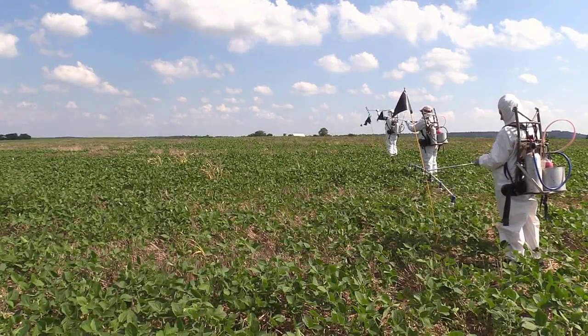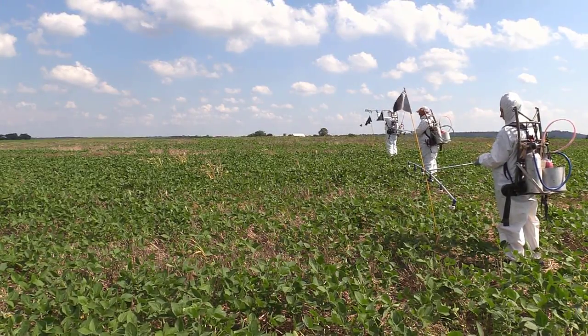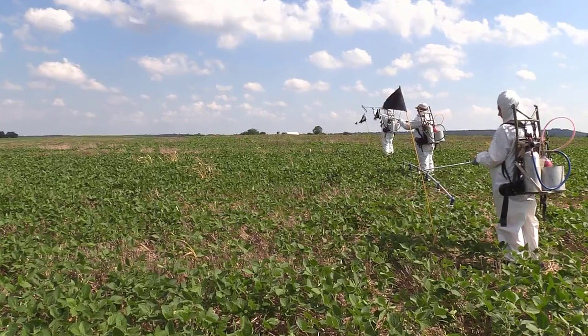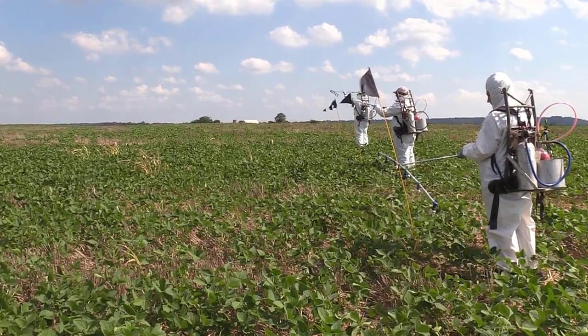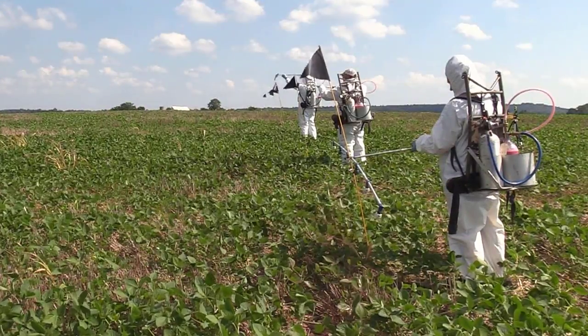So what we'll do now is take a look at all 3 of these spraying simultaneously in this wind to look at that drift pattern. All right, what we're going to show you now is we're going to spray these simultaneously for 10 seconds, and you can see our 3 heights there. Hopefully you'll be able to see it drifting further from that highest boom than the lowest boom. 3, 2, 1, go.